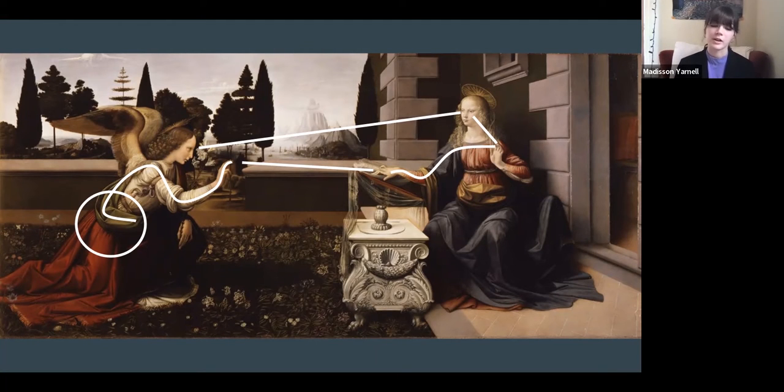Artists of the Italian Renaissance have offered viewers the opportunity to step into the biblical world and experience it for themselves.